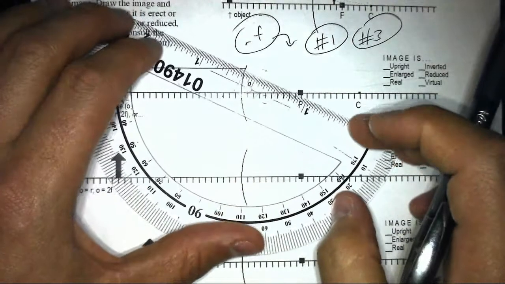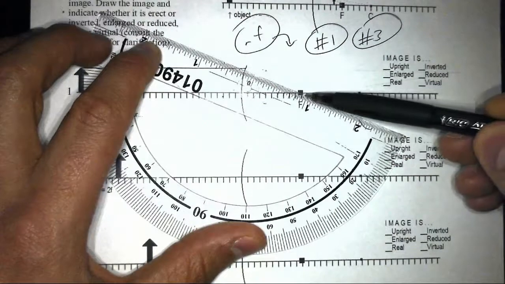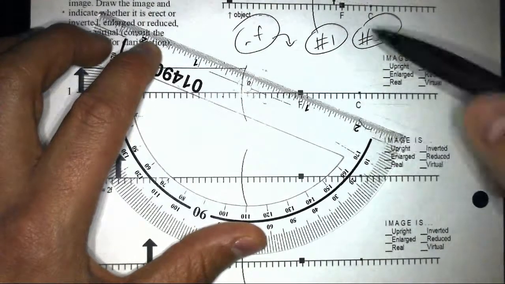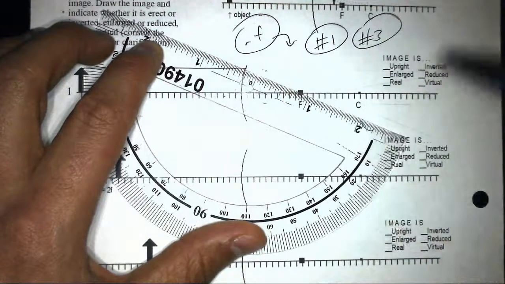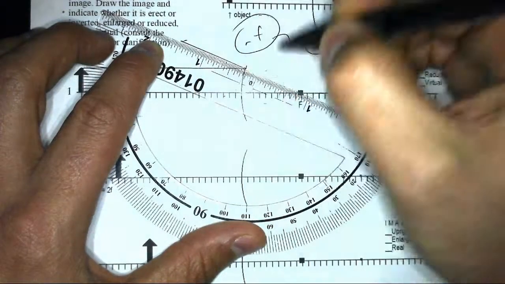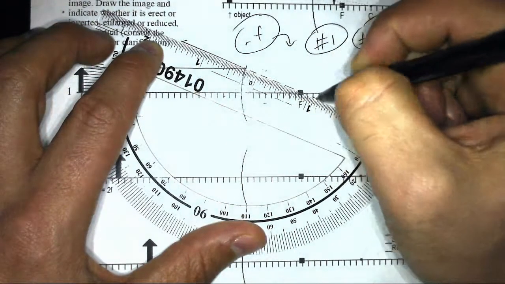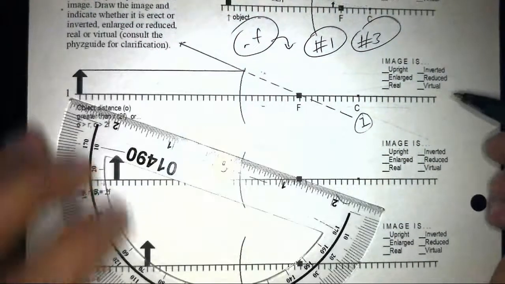So we take our straight edge, make a line to the focus, but remember the real ray doesn't get here because the light rays can't get through the mirror. So the real ray is going to reflect. Remember, this is a diverging mirror. The light rays diverge away from each other. It reflects this way, and it's actually the virtual ray that goes through the focus. That's our ray number 1 for a convex mirror, right?